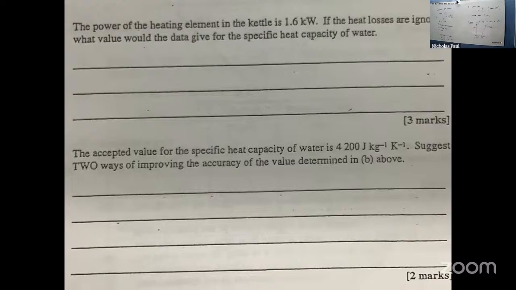I'm going to show it on the graph too. The initial temperature was 26 degrees Celsius.